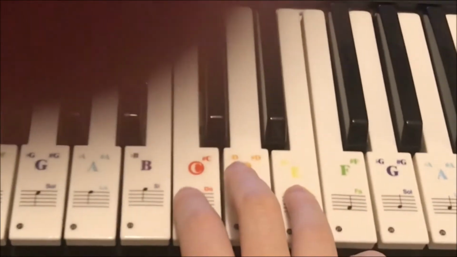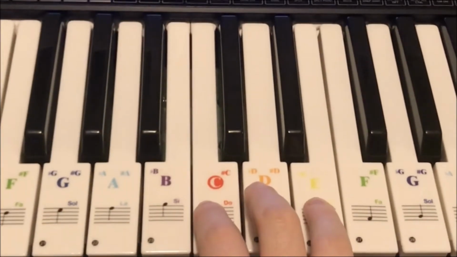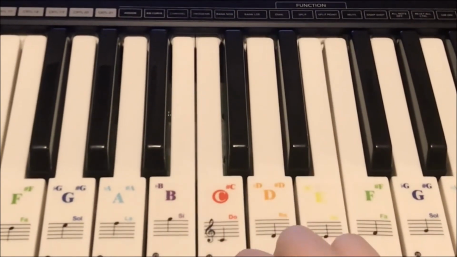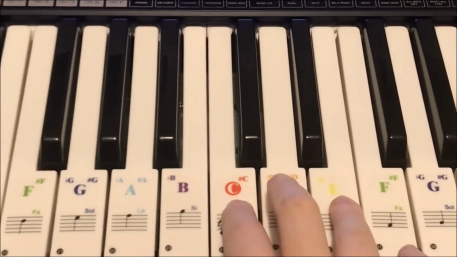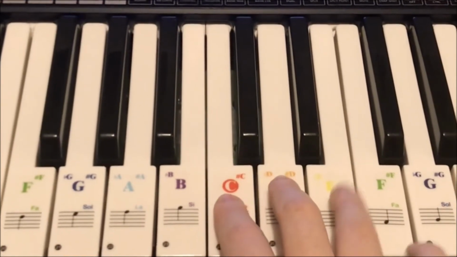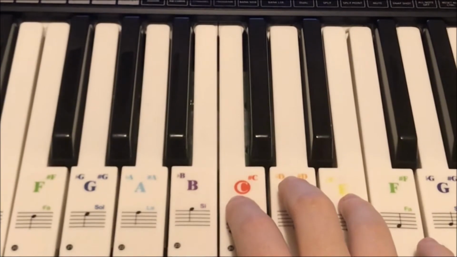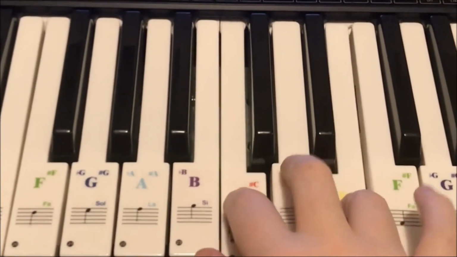Now you would usually do this with 2 hands, but my filming setup, as you can see, is just allowing the use of 1 hand at the moment. So we would start with 1 finger on C and 1 finger on E, and they're going to move in opposite directions from each other, and that's what contrary motion is.